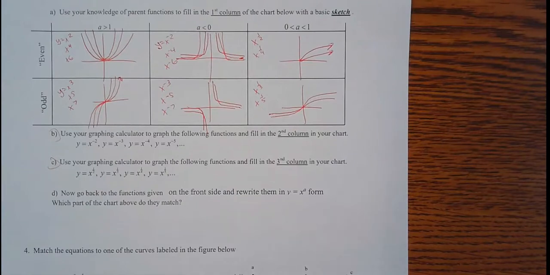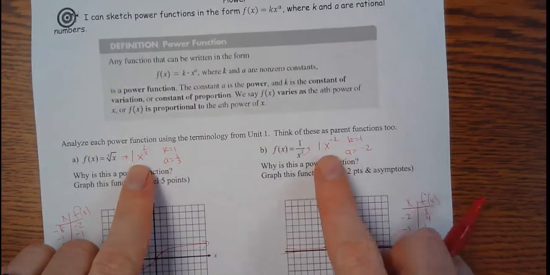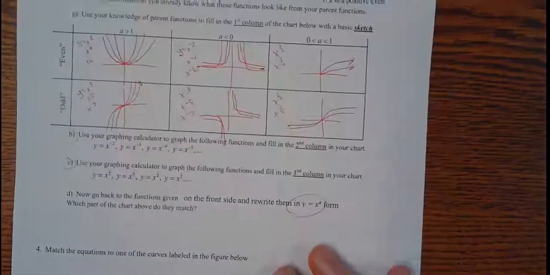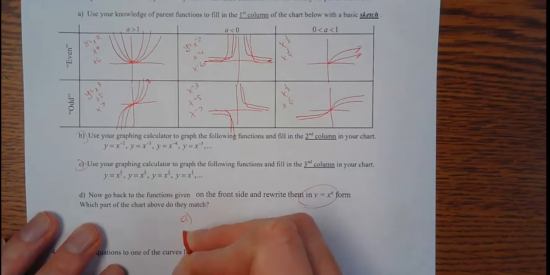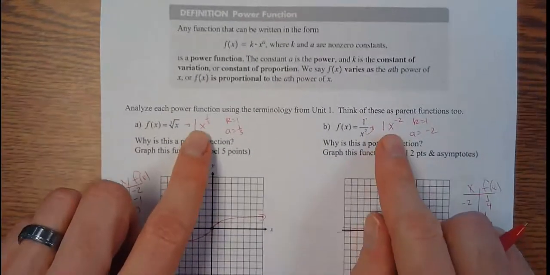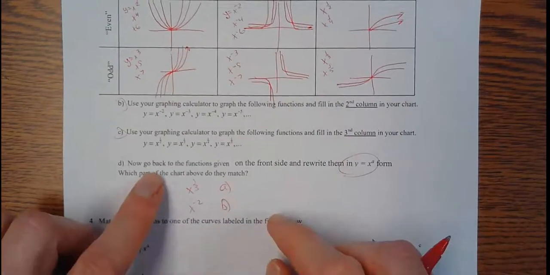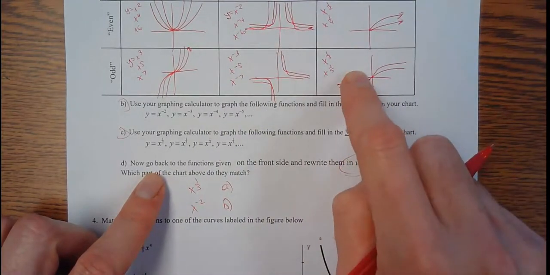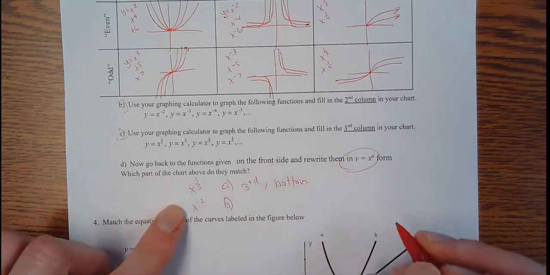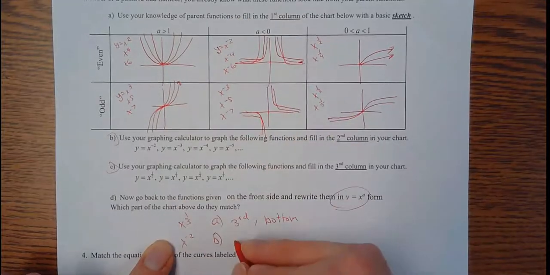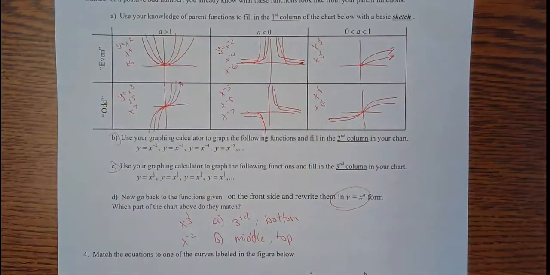Now go back to the functions given on the front side and rewrite them in this form, which we already did. We already rewrote those in that form. x to the 1/3, x to the negative 2. Which part of the graph do they match with? So we can say like A, B. So this was x to the 1/3, x to the negative 2. And x to the 1/3 would be in this one right here. So that would match with the 3rd column bottom. And then negative 1/2 matches this guy here. It had the same, so we'll say middle top. Had the same general sketch.